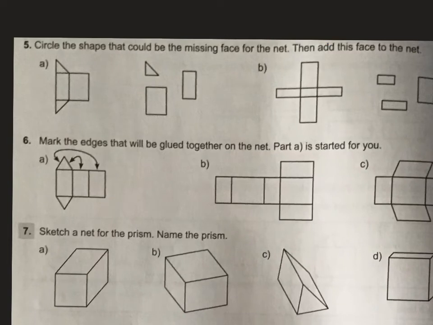Question 5 is going to be looking at nets. They say to circle the shape that would be the missing face of the net and then add the face. So if we look here, we have 2 triangles, and so we have a rectangle that's connecting these 2 sides. When we fold it up, this rectangle will match this side here. So what shape are we missing?